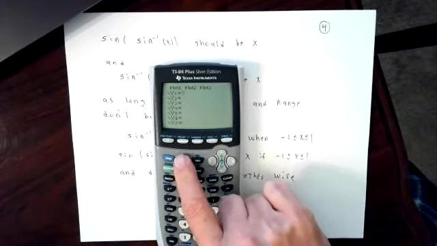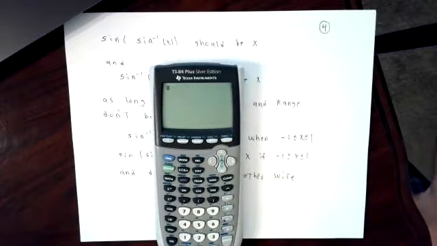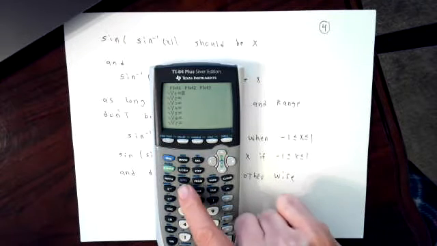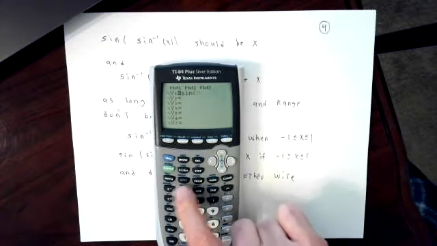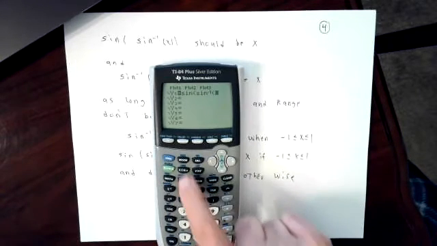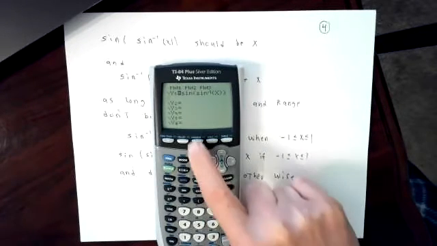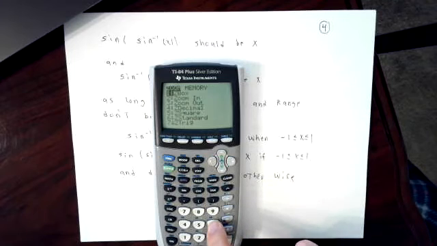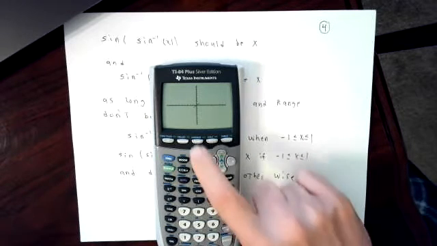I have my calculator set in radian mode here. So I want to draw the graph of y equals sine of inverse sine of x. I get the inverse sine function by saying second sine of inverse sine of x, close parentheses, close parentheses. I'll put this on the standard viewing window to start with. And you'll notice we just get a very small piece of graph. Let me zoom in on that a little bit.